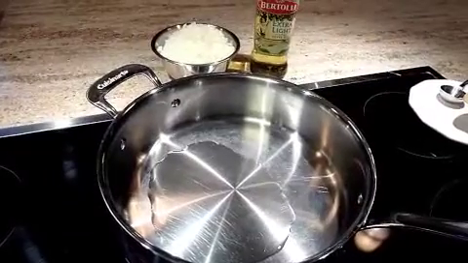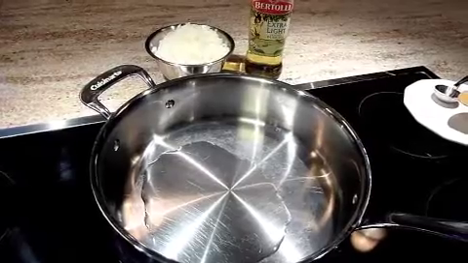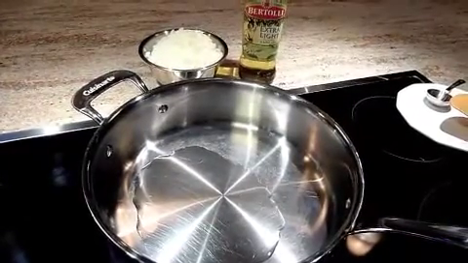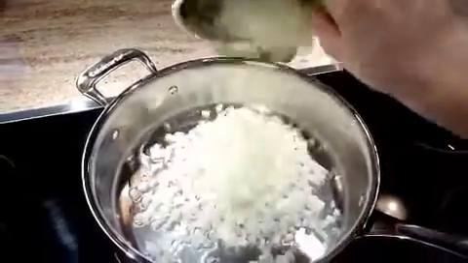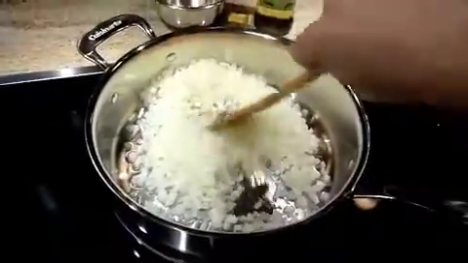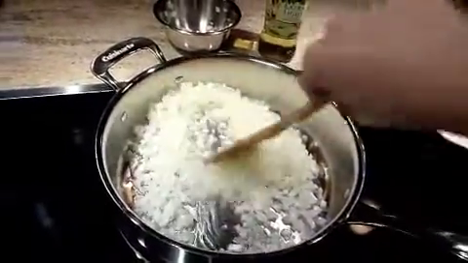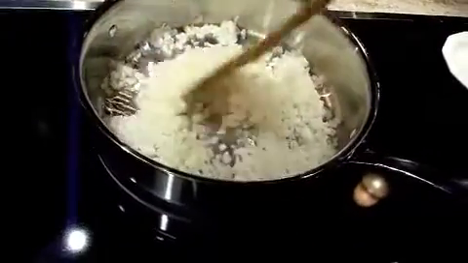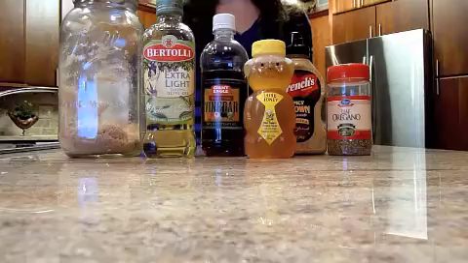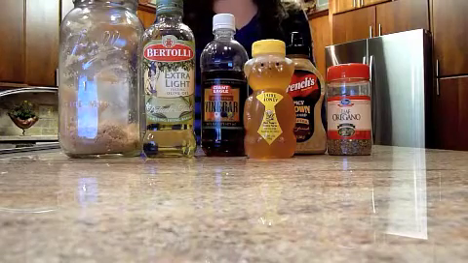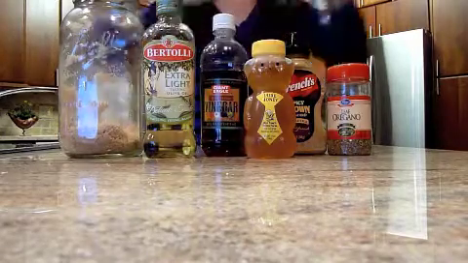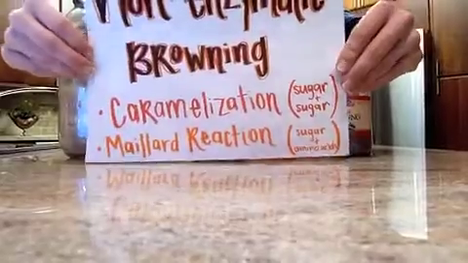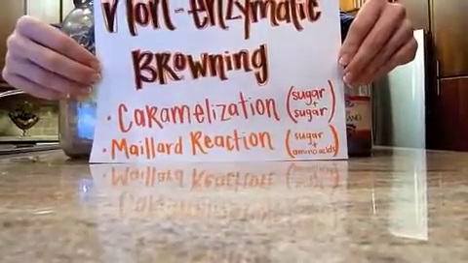To do this, I will first heat the olive oil and then add the onions and sauté them until they are translucent. What is happening during this process is a non-enzymatic browning. Caramelization and the Maillard reaction are both types of non-enzymatic browning.